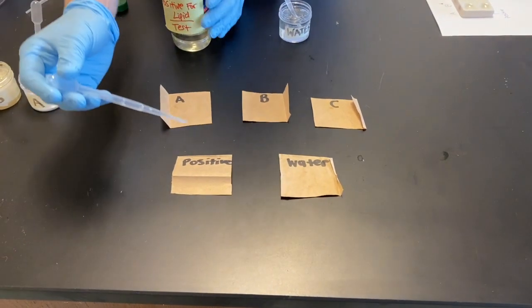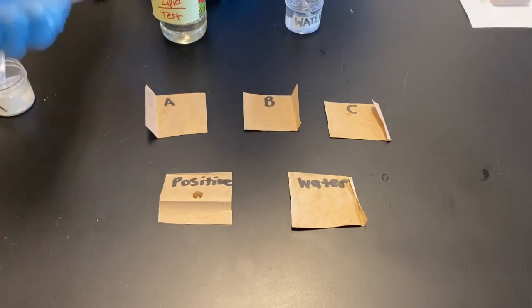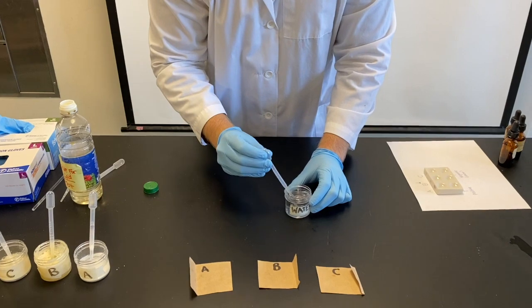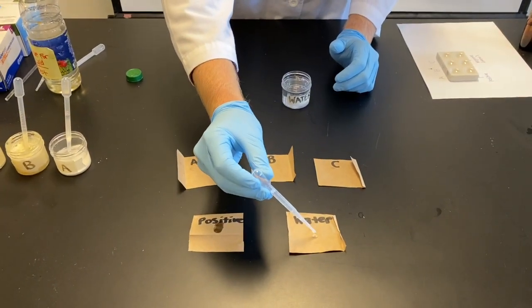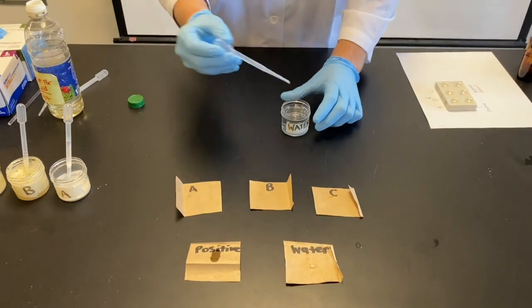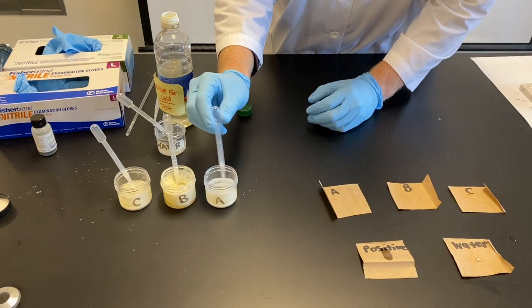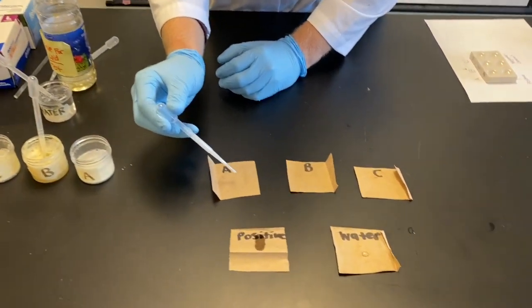So here's our positive control, and this is just some oil. Our negative control right next to it is just water. Alrighty, so now we'll move through our three substances here. First off, substance A.